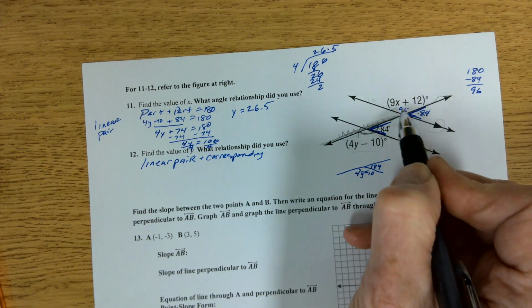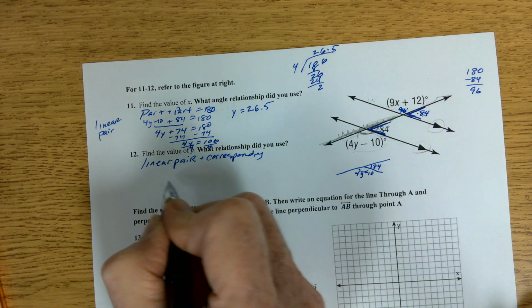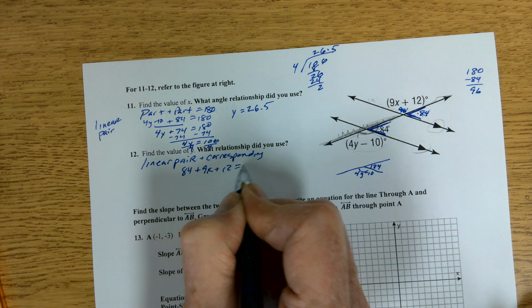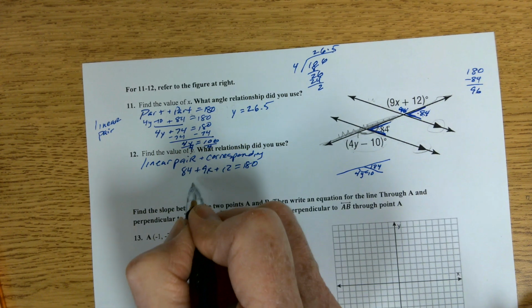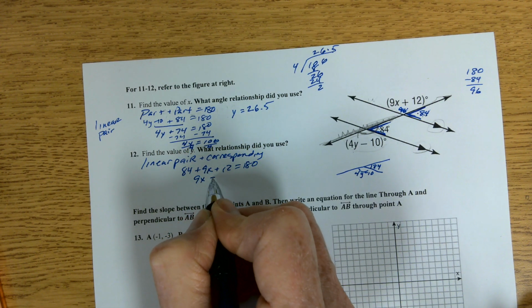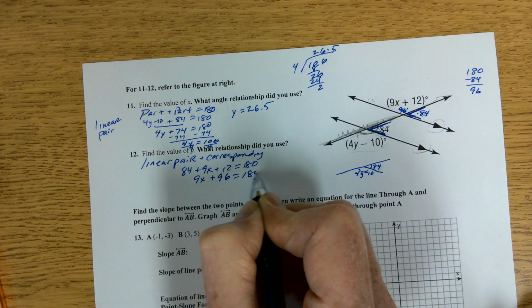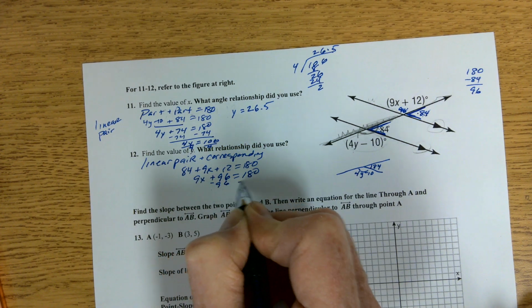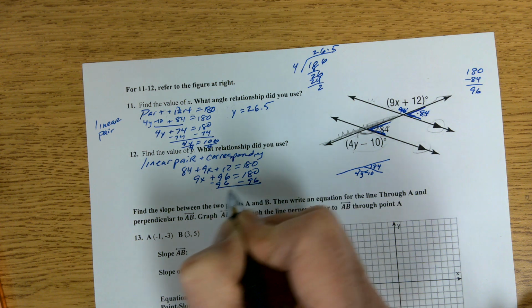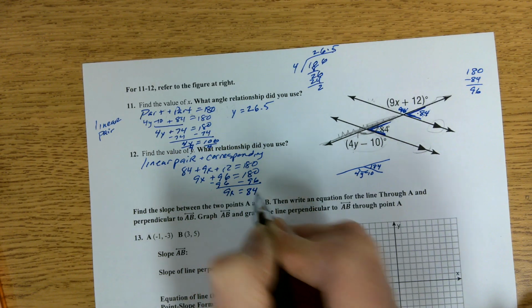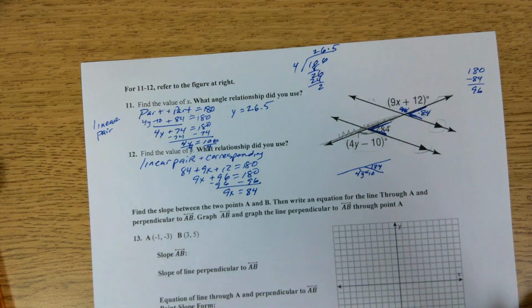So 84 plus 9x plus 12 equals 180. Okay, so 9x plus 96 equals 180. Subtract 96. 9x equals 84. Right? Is that right?